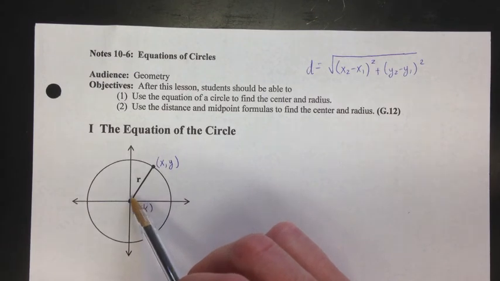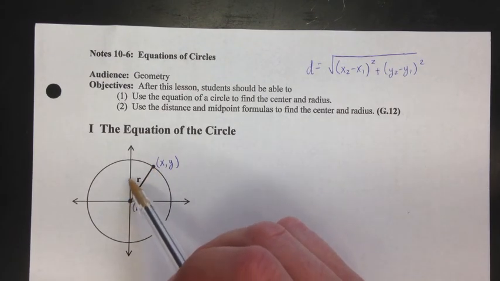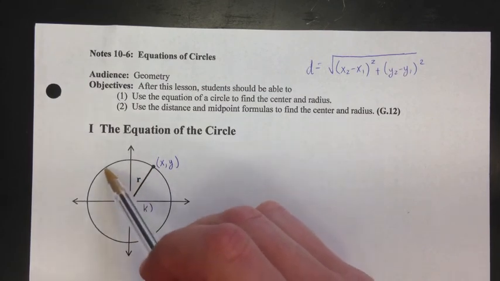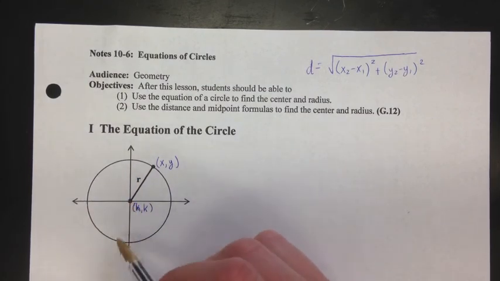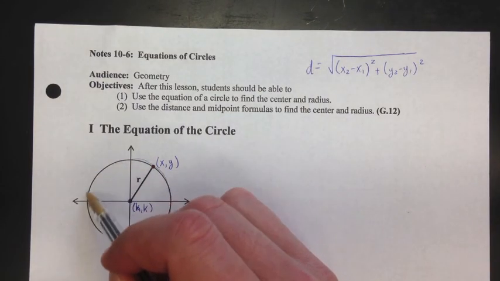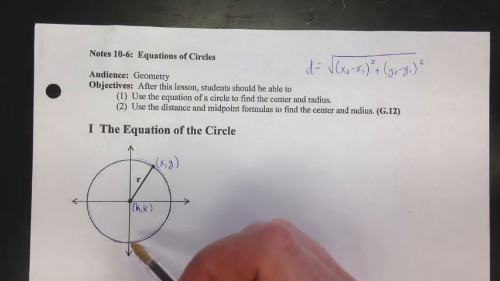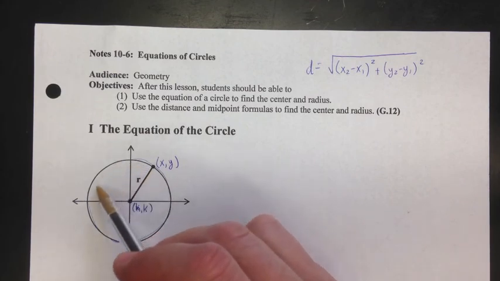The definition of a circle is all the points that are equidistant from some point. From the center, if I travel anywhere on the circle, all these points have to be the same distance from the center. That's what it means to be a circle. So if I could somehow measure that distance, I could quantify the circle.